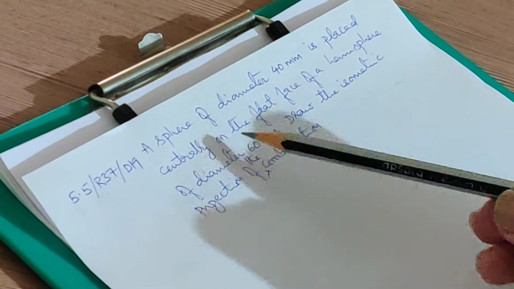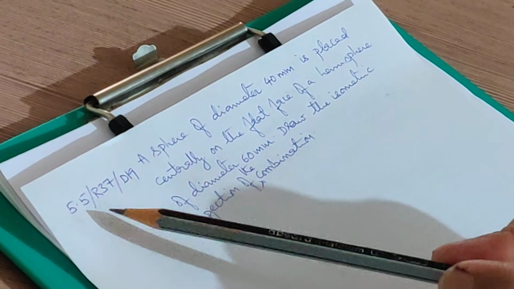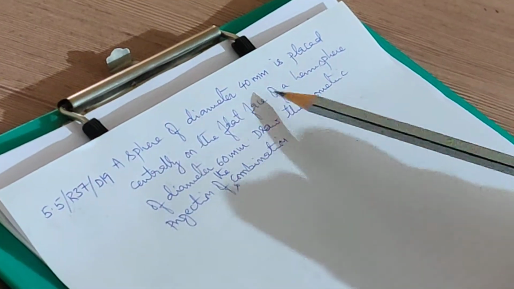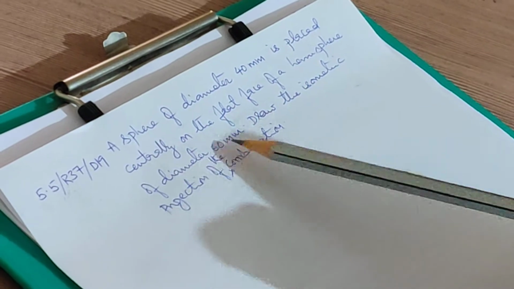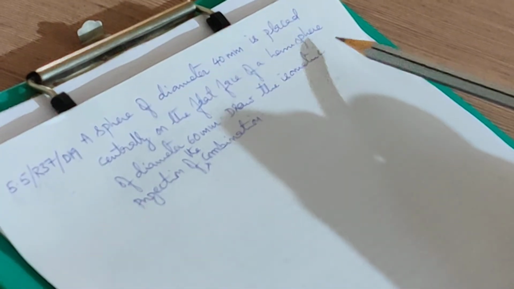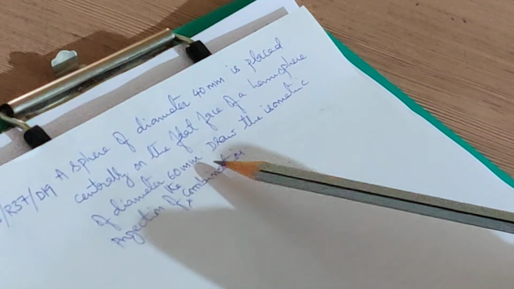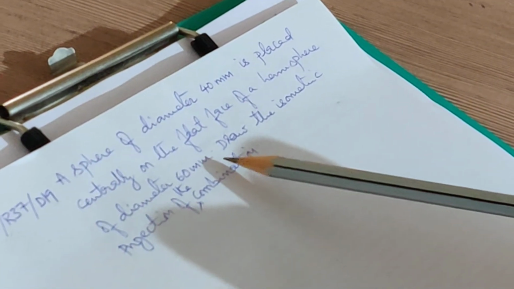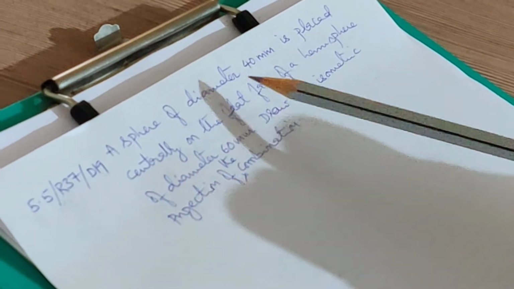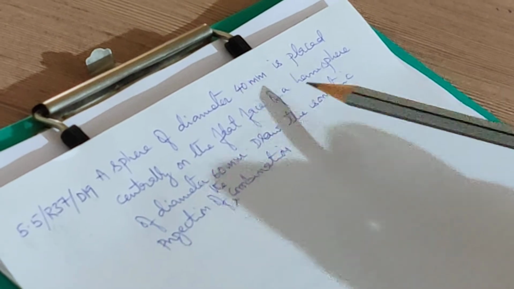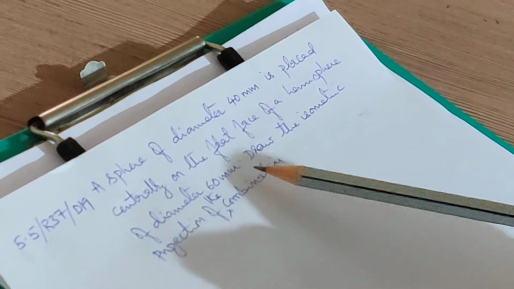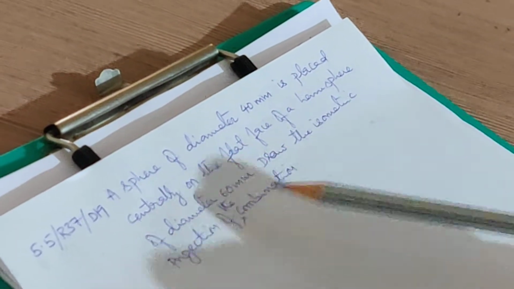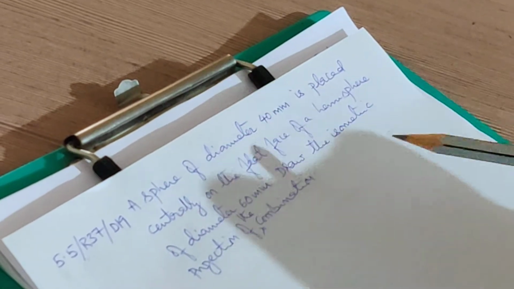Okay, now let me read out the problem for you. This is the problem. Problem number 5.5. A sphere of diameter 40 mm is placed centrally on the flat face of a hemisphere of diameter 60 mm. So you have 2 solids here. One is a sphere 40 mm dia and the other is a hemisphere 60 mm dia. Draw the isometric projection of the combination.